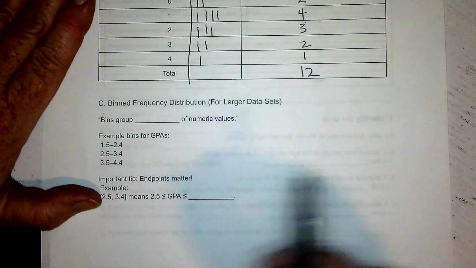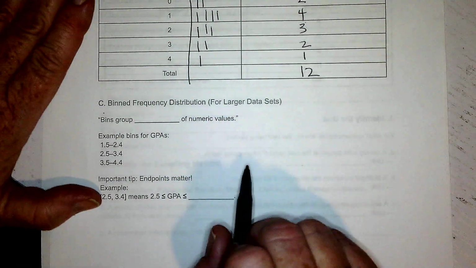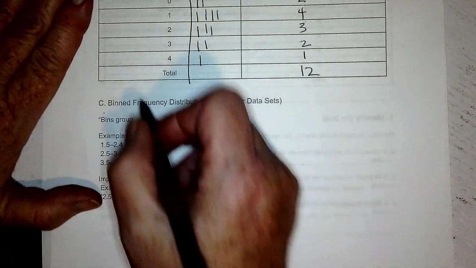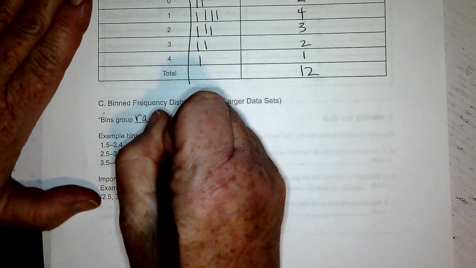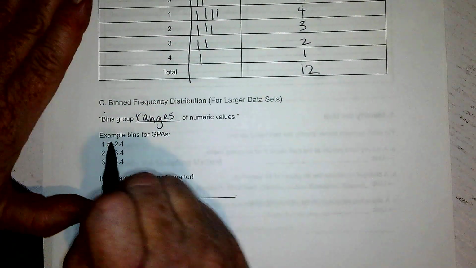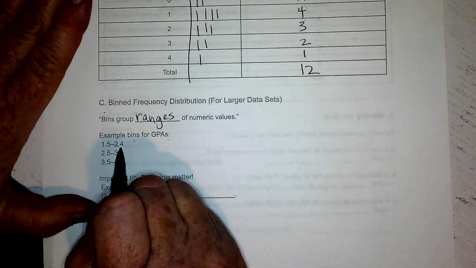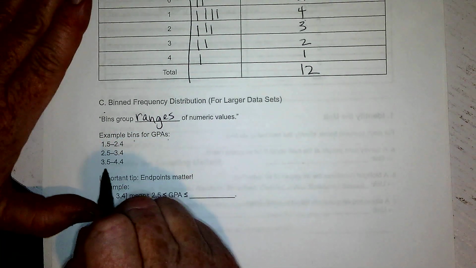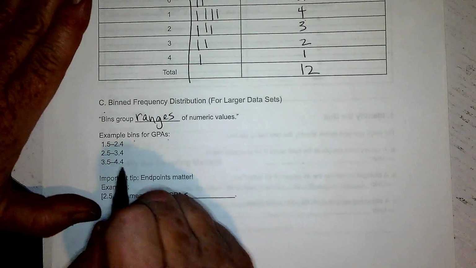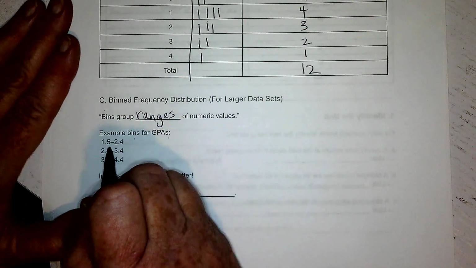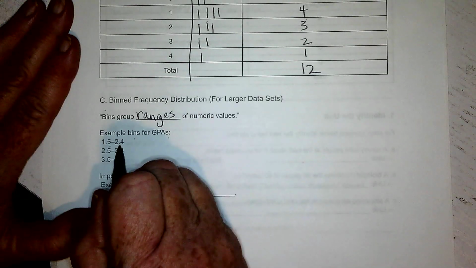Bin frequency distribution, and this is done for larger data sets. Bins group ranges of numeric values. Example bins for GPAs are 1.5 to 2.4, 2.5 to 3.4, and 3.5 to 4.4. Here's what you need to understand. This is not just a representation of 1.6 to 2.3.